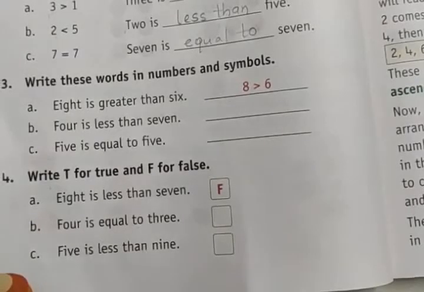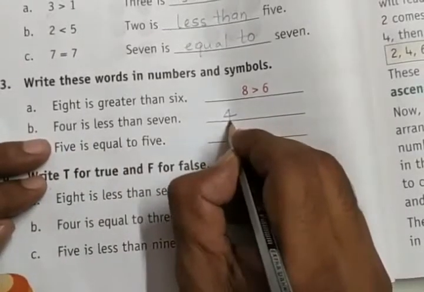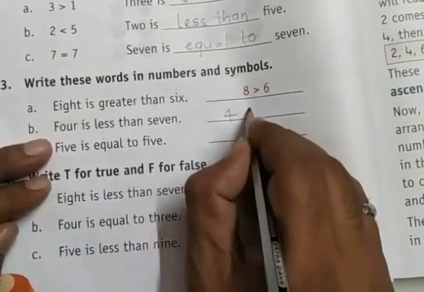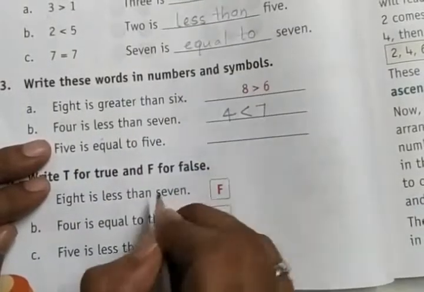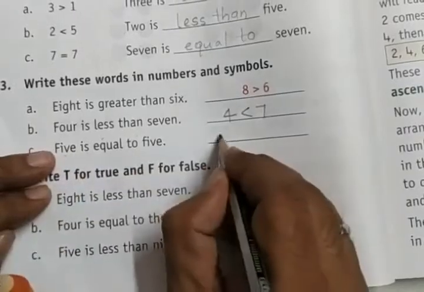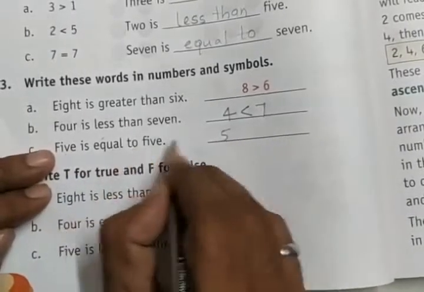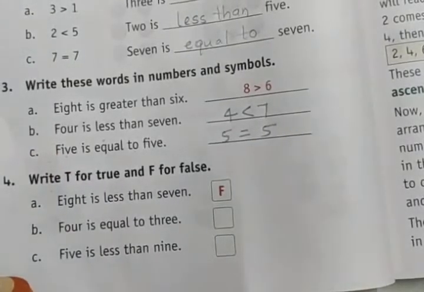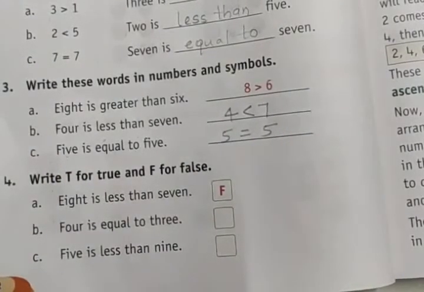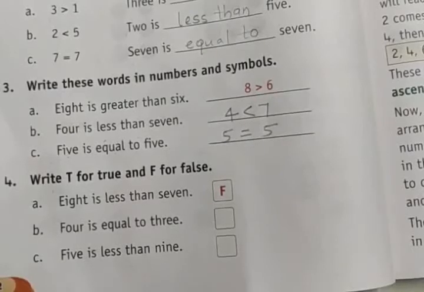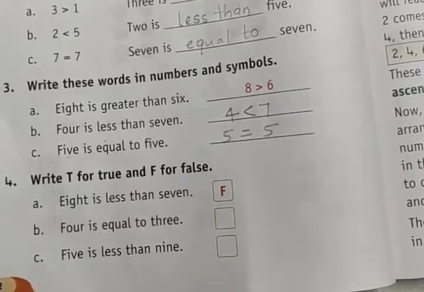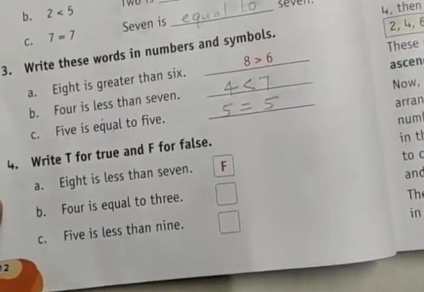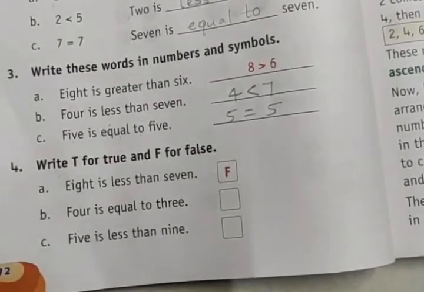Next is, write these words in number and symbol. 4 is less than 7. Less than symbol. Right? 5 is equal to 5. So writing from words to numbers, numbers to words. Right? Clear? So here write T for true and F for false.